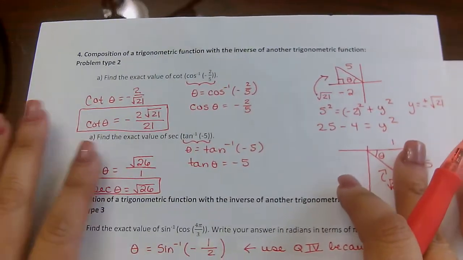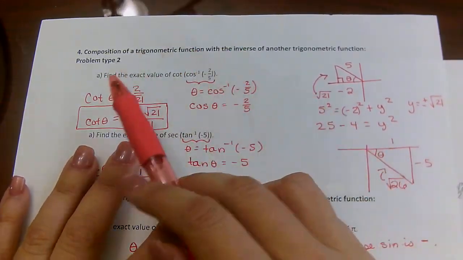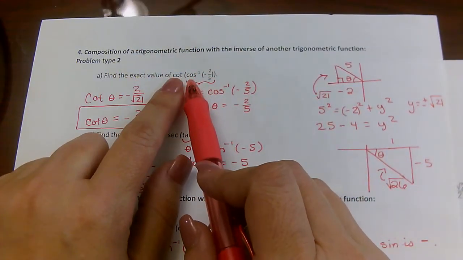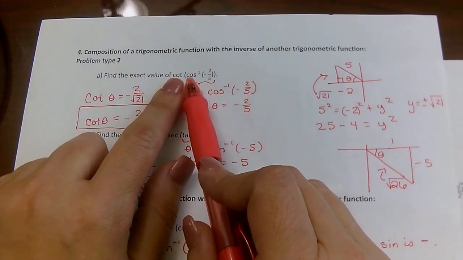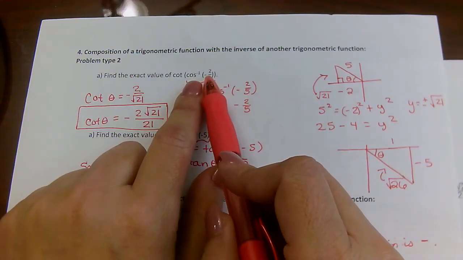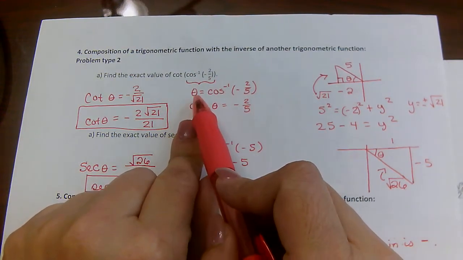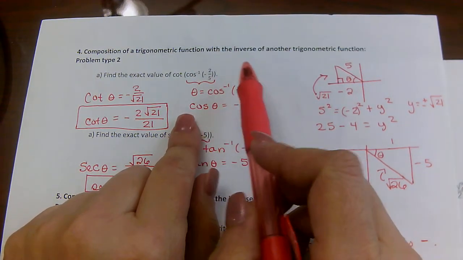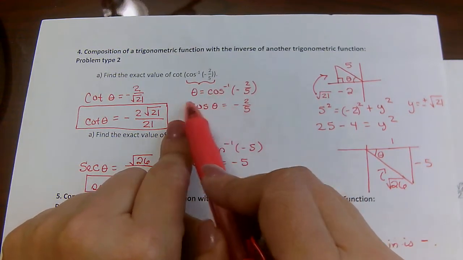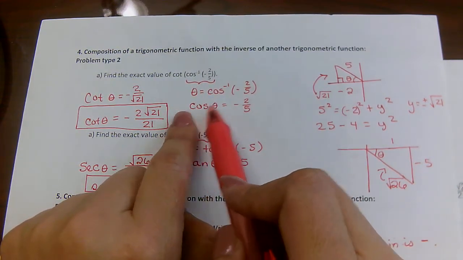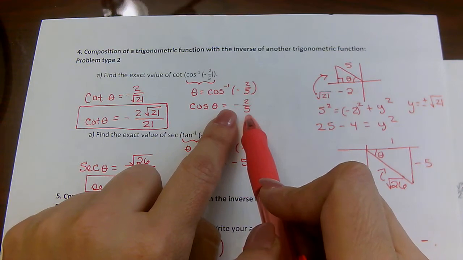Number 4. Type 2 problem, we have a cotangent of an arc cosine. Here, cosine is a negative value. Remember, anytime you have an arc cosine, it's equal to a theta. So I set everything equal to a theta, and then I move my cosine back over with my theta. So I have cosine theta is equal to negative 2 over 5.